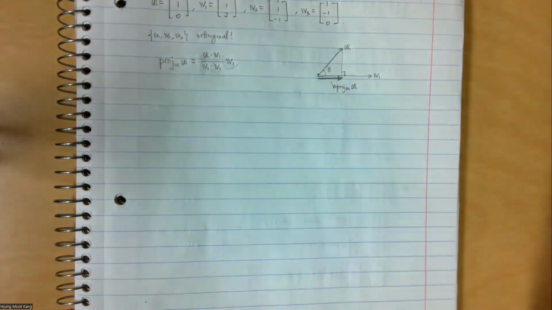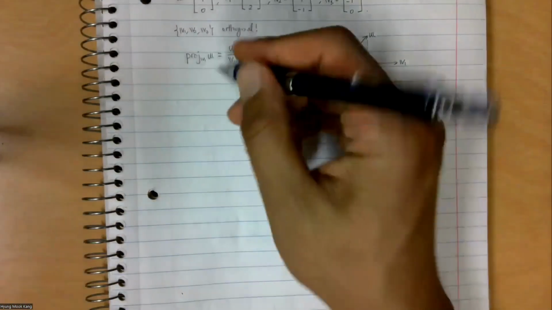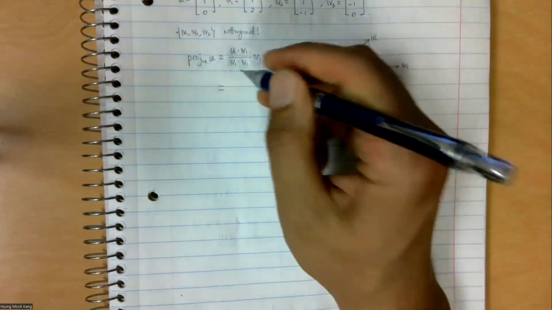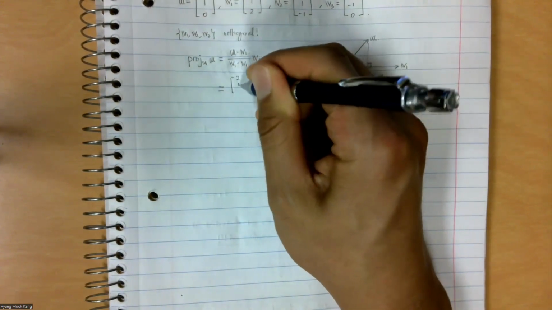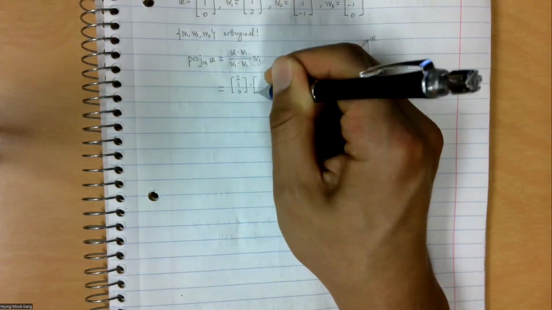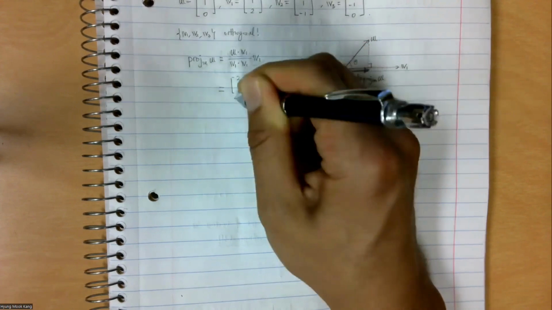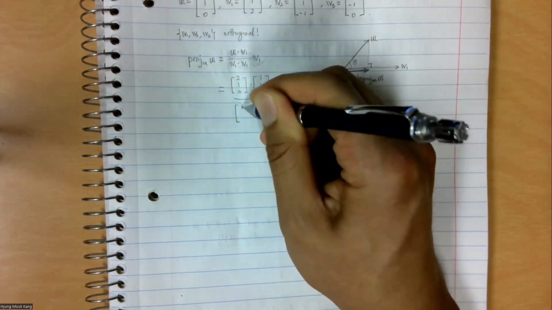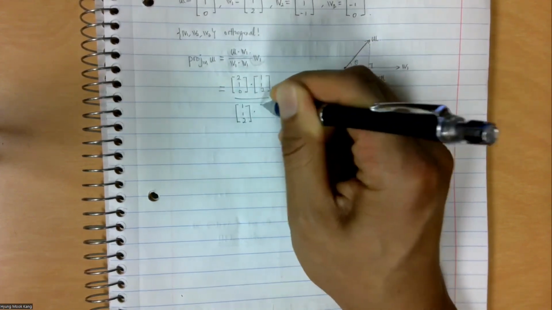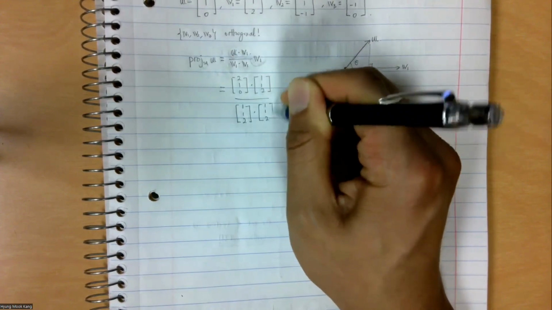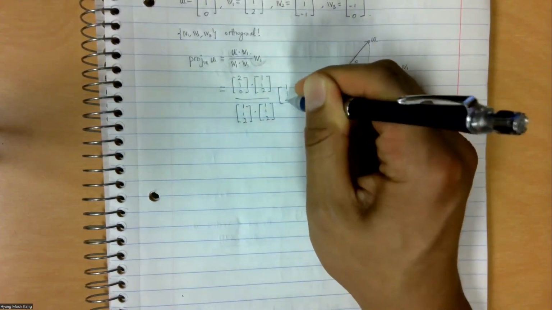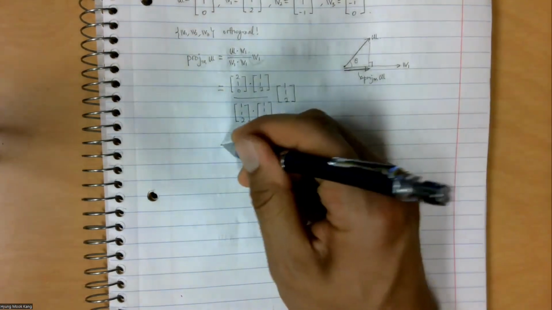It's a way I remember it. But anyway, let's calculate this. So u is (2, 1, 0), inner product with v1 (1, 1, 2), over v1 (1, 1, 2) inner product (1, 1, 2).